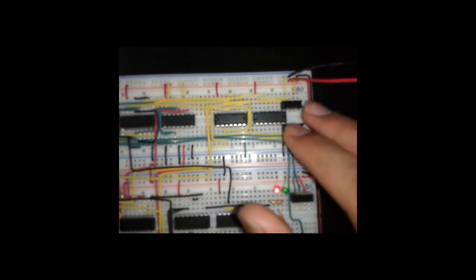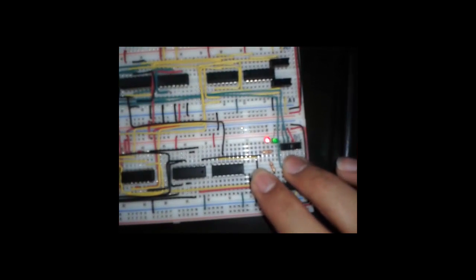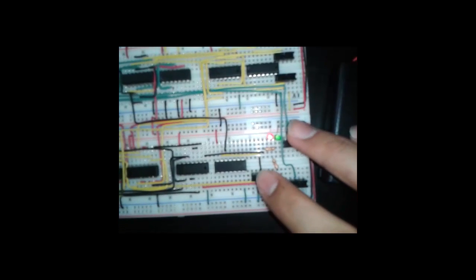Alright, finally, for address 3, let's write 3. Both of these are turned to 1. I hit write, I hit read, there we go, it works. Now what happens if I turn it off, on? Okay, well the data should be wiped, and I'm sure it is in other addresses.